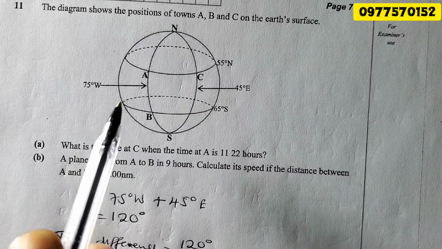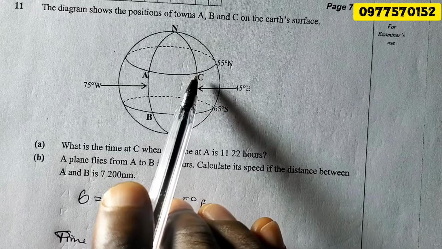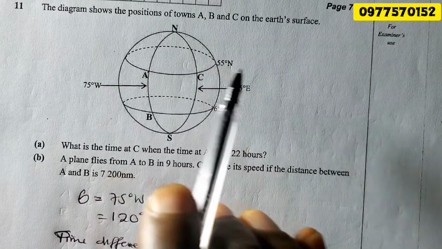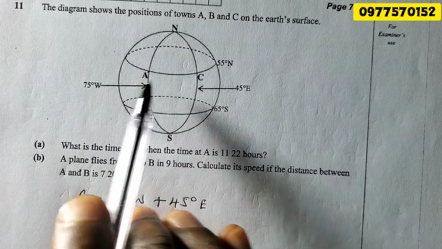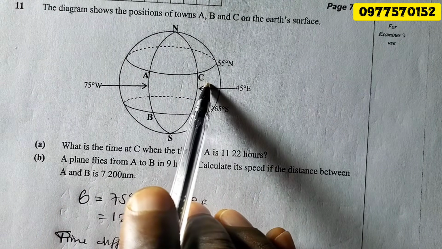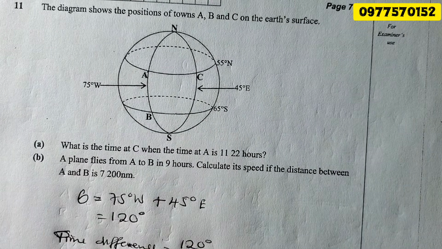Now check. Let's go to our map. Look at this. We are asked to find the time at the town which is on the right side of the other town. If it is on the right side, time is added. If it is on the left side, time is subtracted.